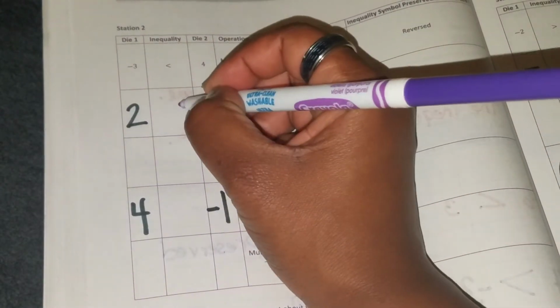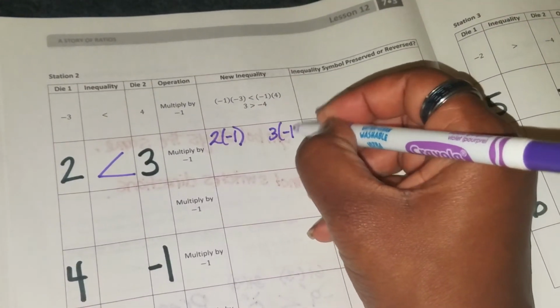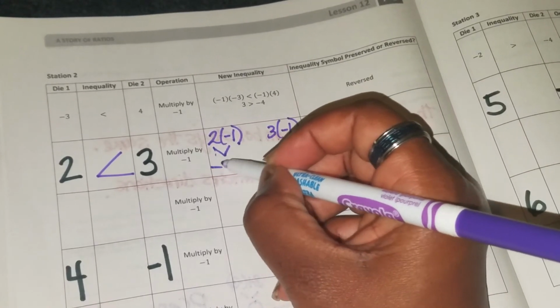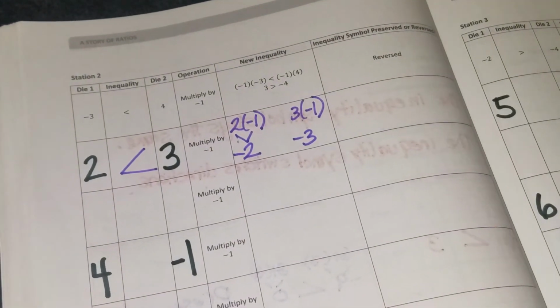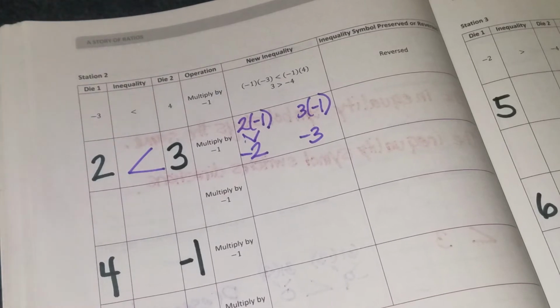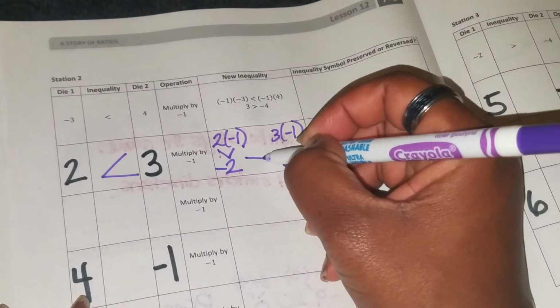Okay, let's look at the next page. The next page was station 2, and we were multiplying by negative 1. Let's look at what happens when we roll a 2 and a 3 and a negative 1. Which one's larger out of 2 and 3? Of course, 3. Now let's multiply both sides by negative 1. 2 times negative 1 is negative 2, and 3 times negative 1 is negative 3. Which one is larger? Remember, when we're dealing with negatives, the more right you move, the bigger the number is. So negative 2 is to the right of negative 3, so negative 2 is bigger.